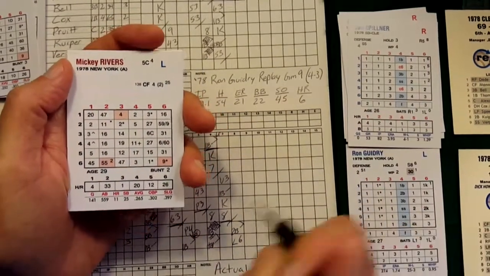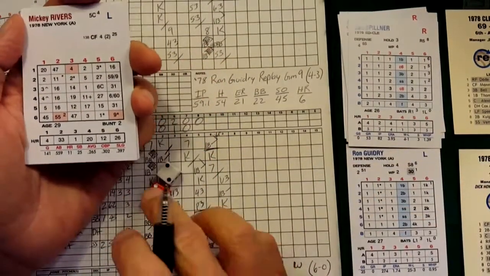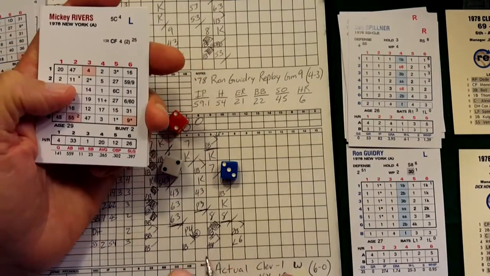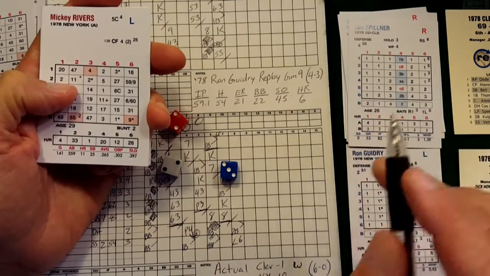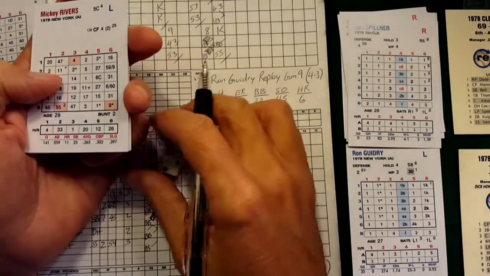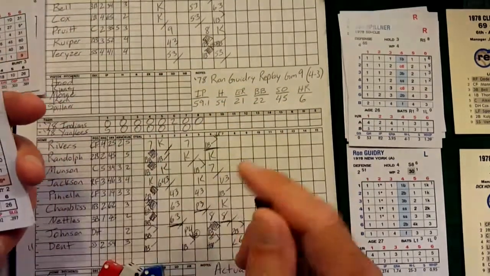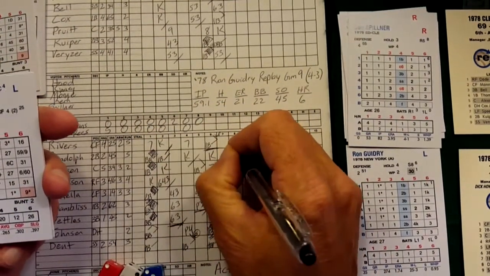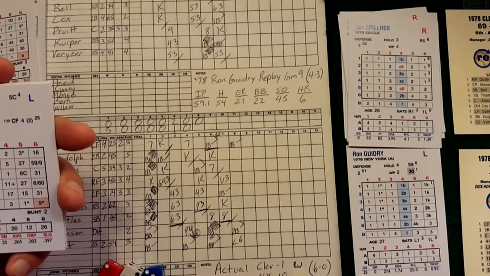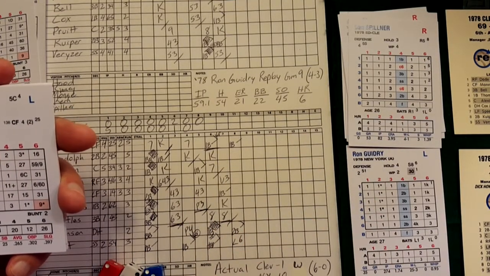One away, Mickey Rivers. 2-2 is an 11, and then a 2-3. So a 12 in column 2 is a single. Single to left, runners advance one base. With 2 out, runner on second scores.